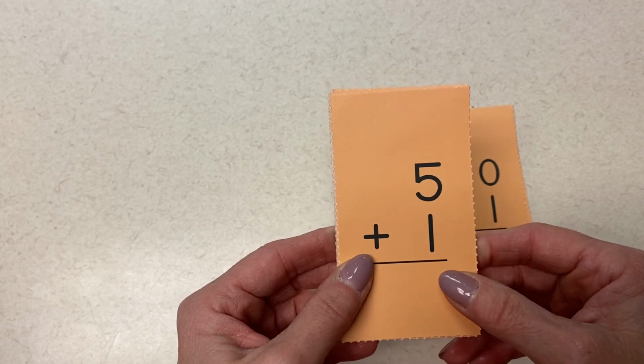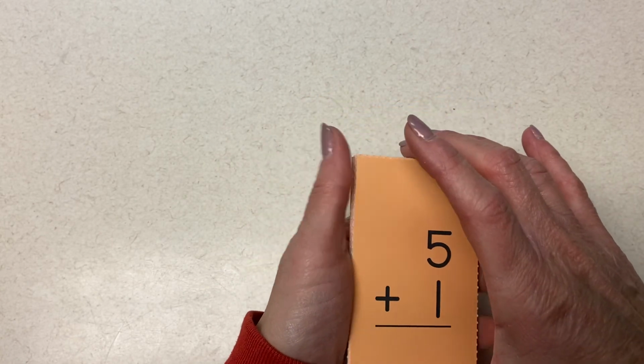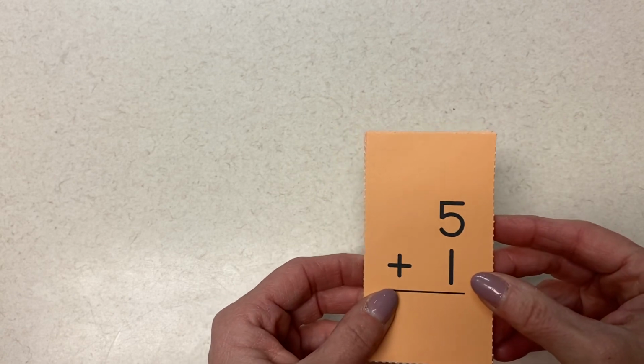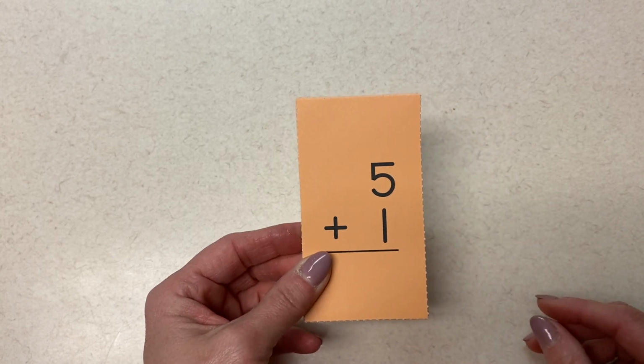All right, friends, keep practicing those adding one facts. You need to get out your fact practice and your guided class practice for lesson 36. See you in a minute.